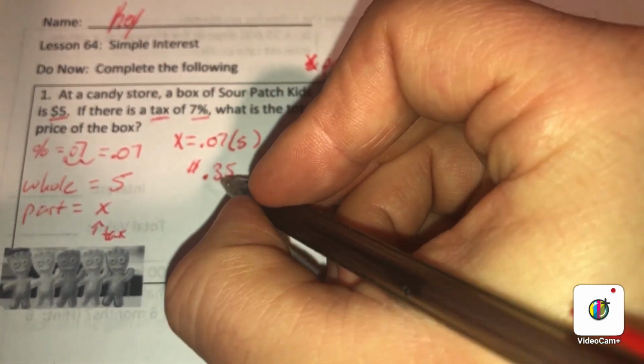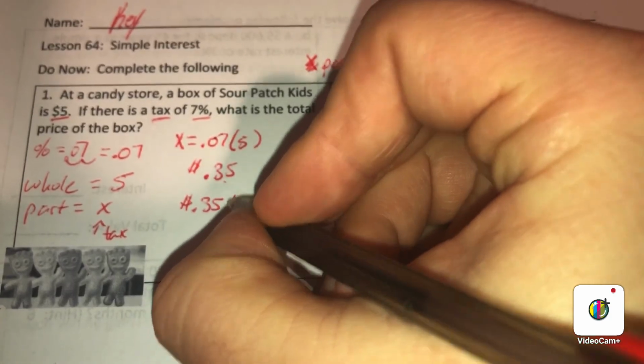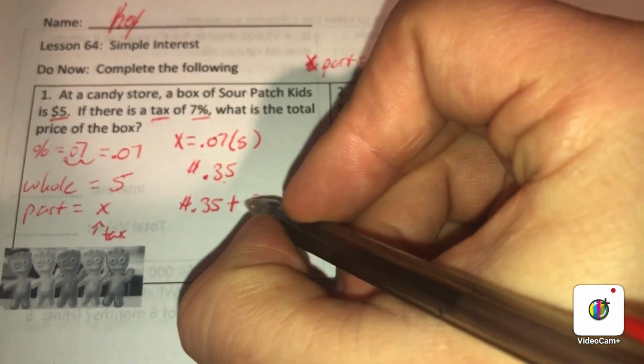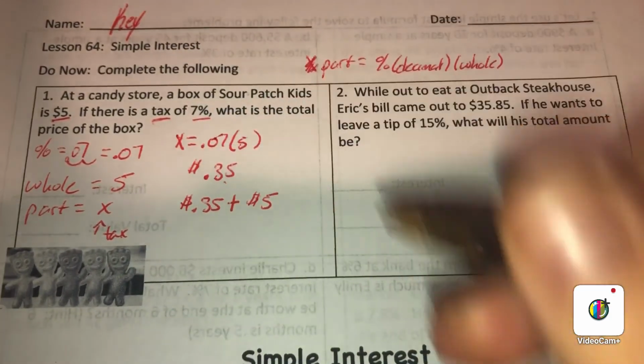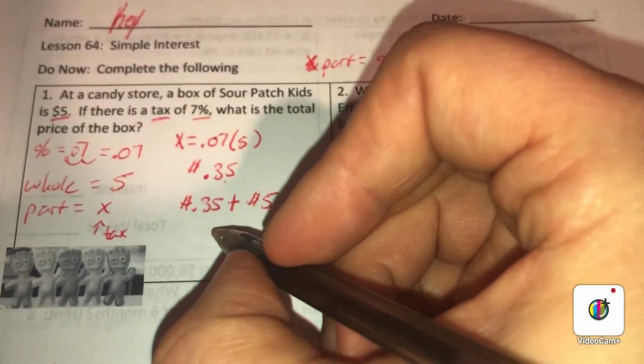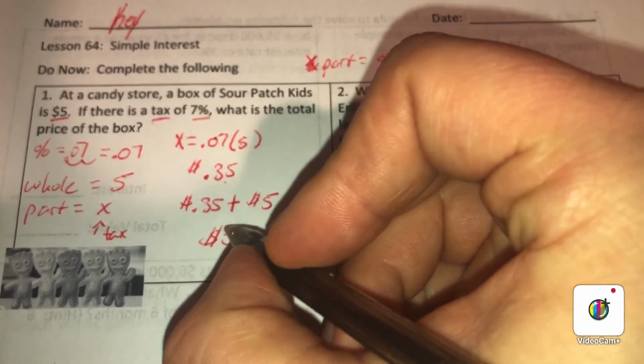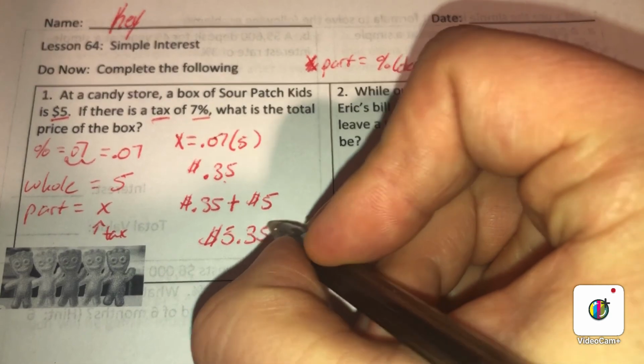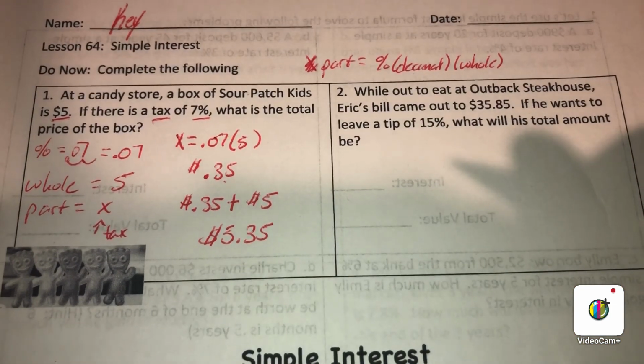So I take my tax amount and add it to the price of the item to get the total amount. So $5 plus 35 cents is $5.35.